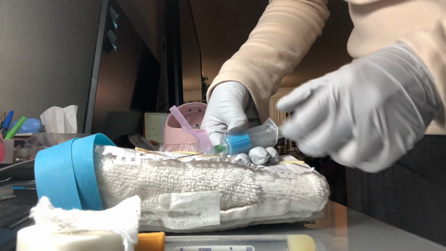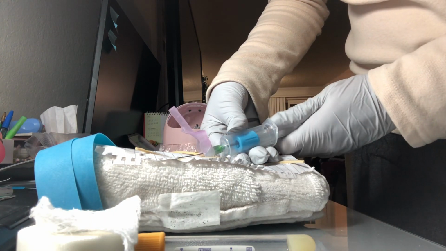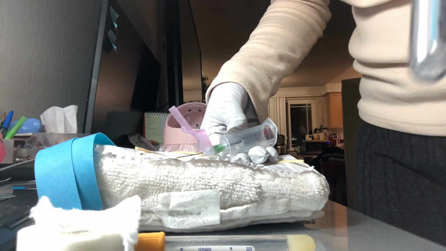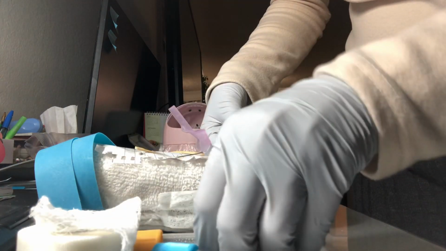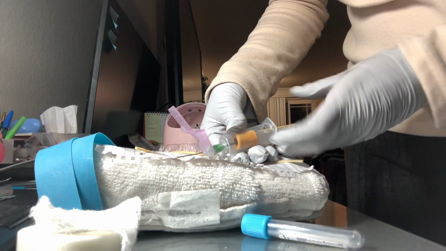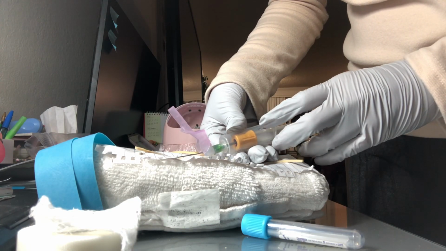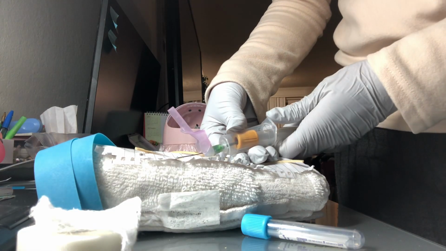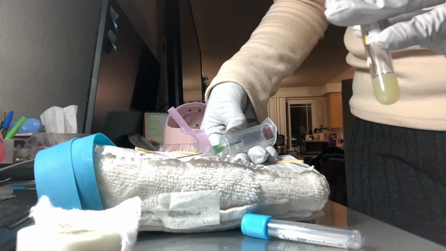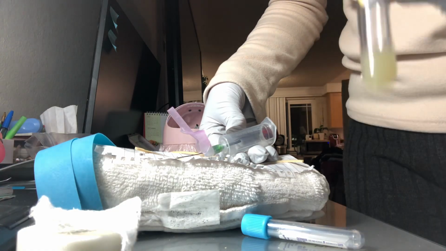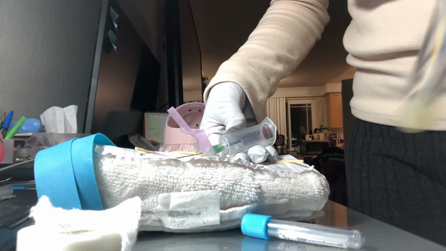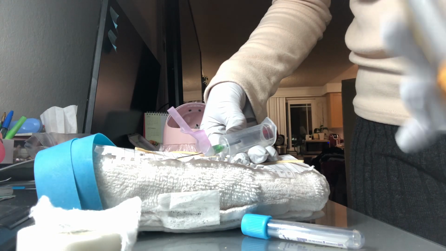Sorry, my arm got moved. And invert it four times. I'm going to change another tube using counter pressure to stabilize the needle. Remove it also with counter pressure to stabilize the needle, and invert this orange tube about six times.